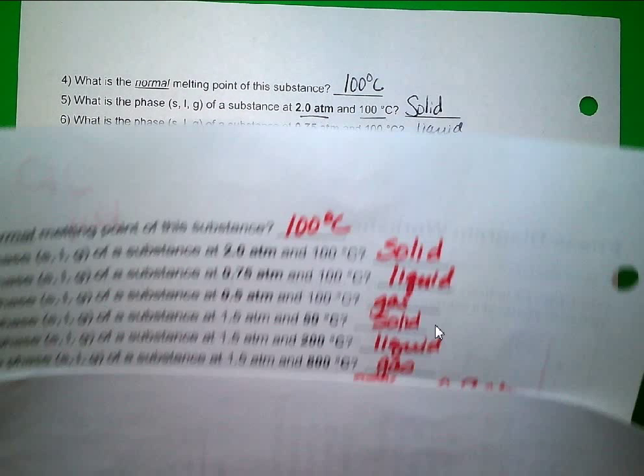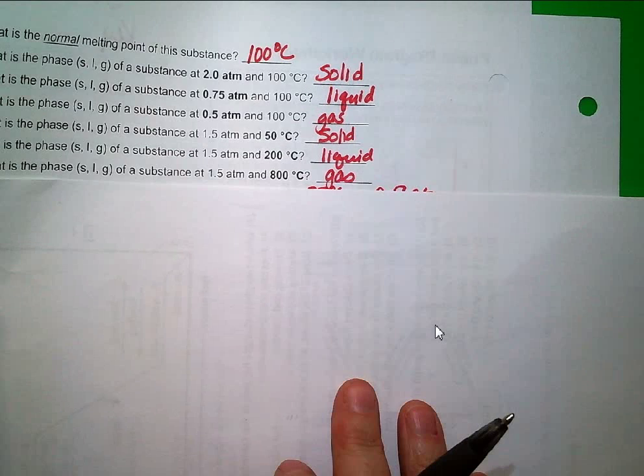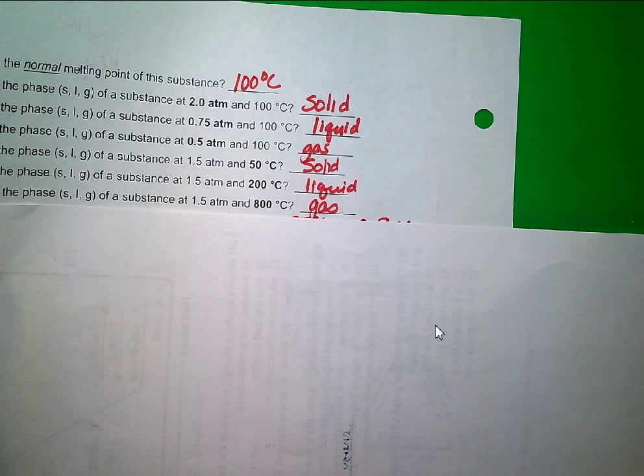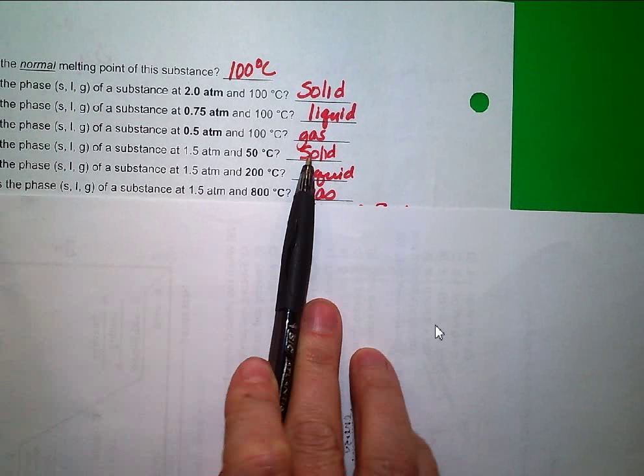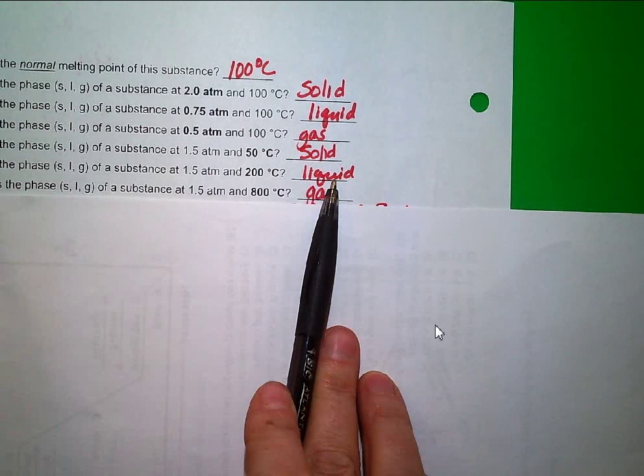Okay. So we're at number 7. Number 7 should be a gas. Number 8, solid. Number 9, liquid. Number 10, gas. Okay, so that's the way it should be.